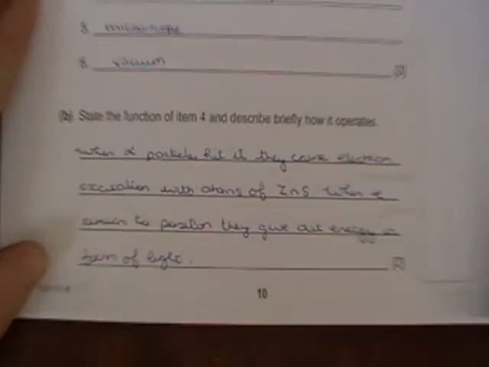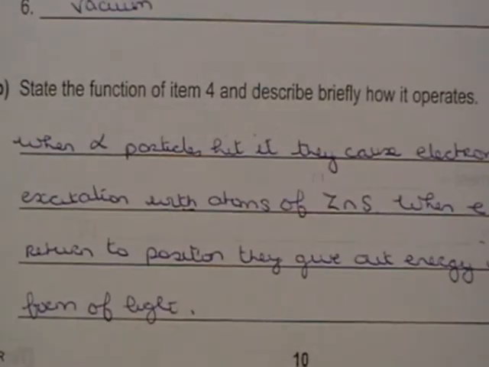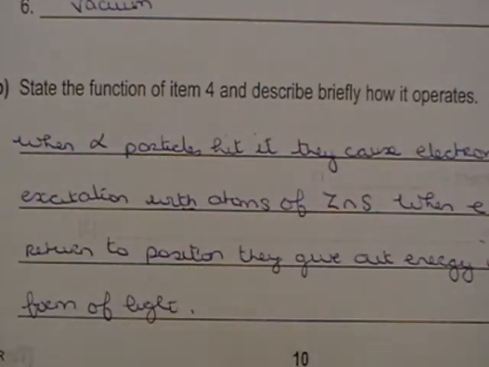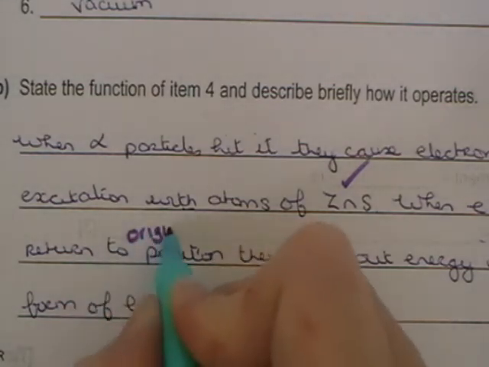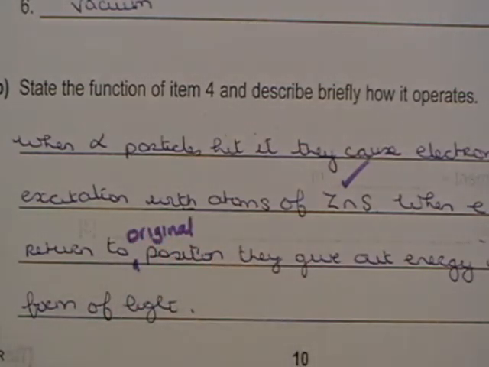So what I've written down here, and I'll just scan in a wee bit so you can see it better: when the alpha particles hit the screen, they cause electron excitation with atoms of zinc sulfide. There'll be a mark for that. When the electrons return to original position, they give out energy in the form of light, and those are called scintillations.